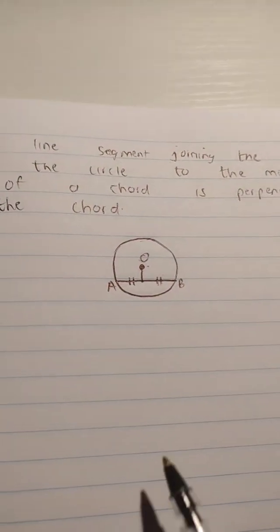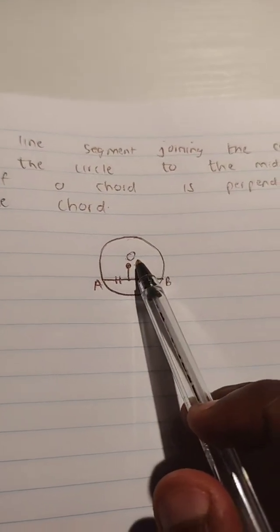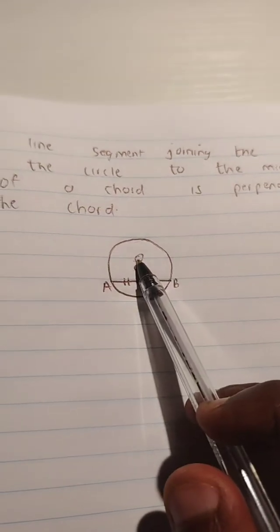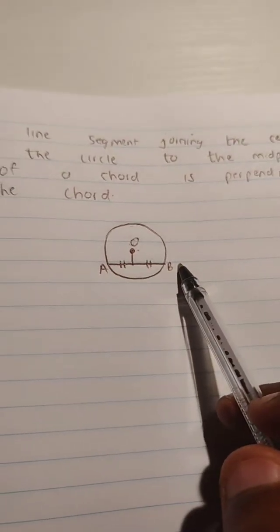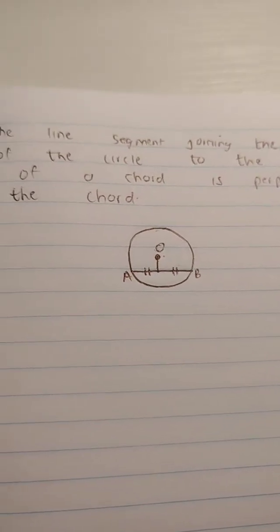So let's say we have chord AB, that is center O. So a line basically from the center that is drawn to the midpoint of a chord.